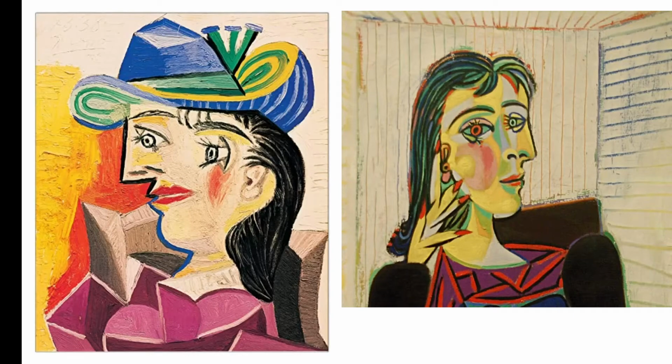Today we're going to look at two paintings. One is called A Lady with a Blue Hat. It is the picture on the left. The other one is called The Portrait of Dora Maar, and it is on the right. I want you to take a look at these two paintings. Are they realistic or are they abstract?